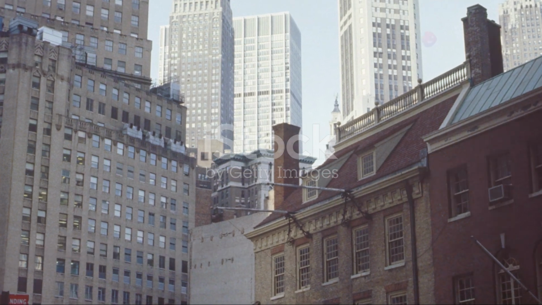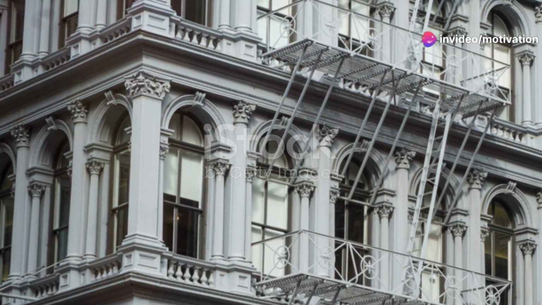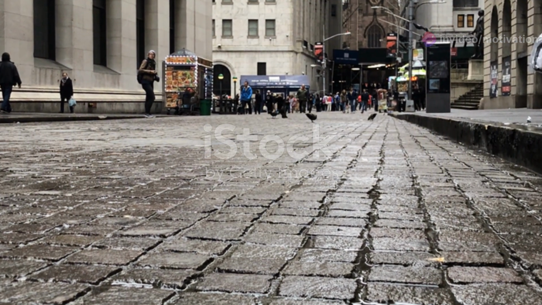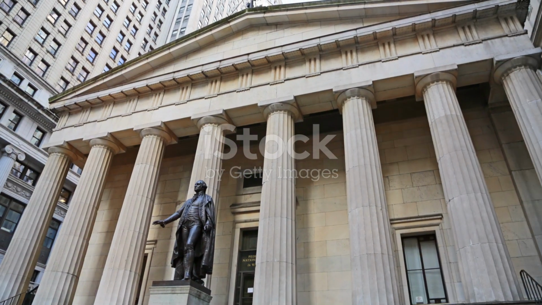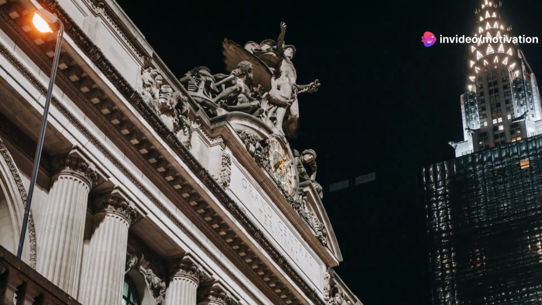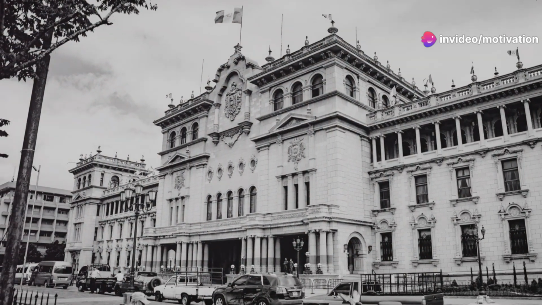The birth of the United States ushered in a new era of architectural expression. Federal architecture, inspired by the Roman Republic, emerged as a symbol of the newly formed nation. This style emphasized grandeur and monumentality, reflecting the ideals of democracy and civic virtue.